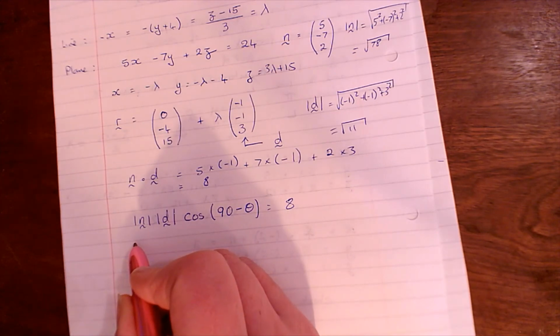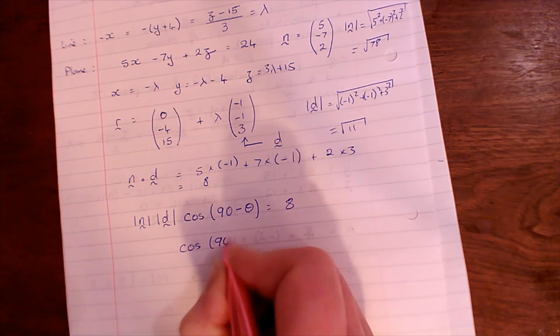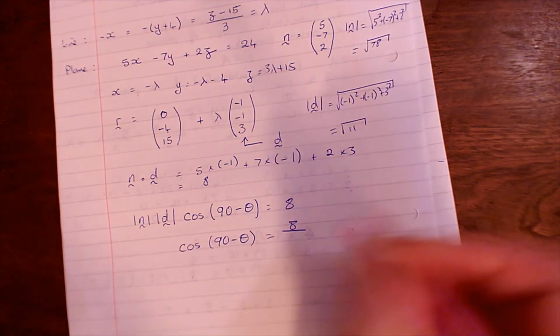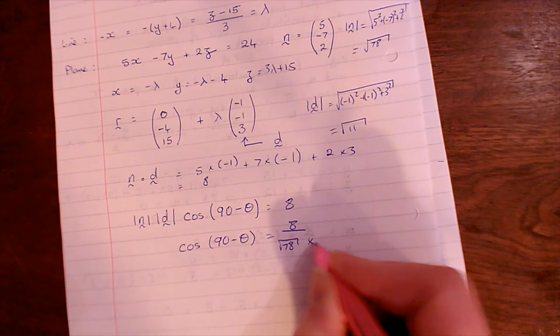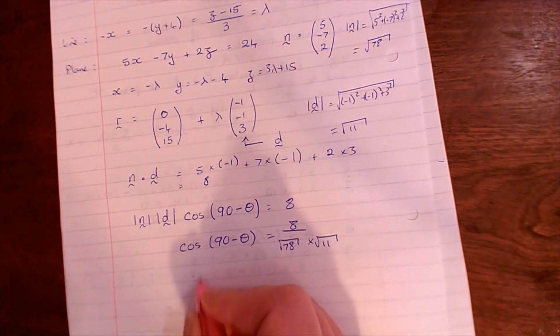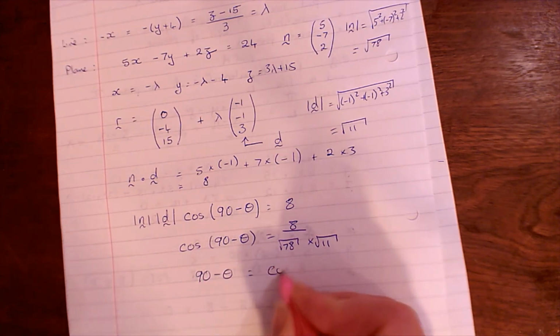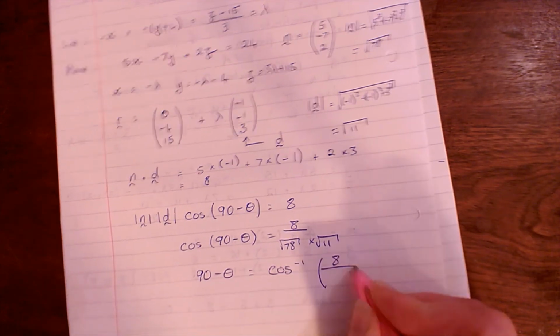And we can put those numbers in, so we can rearrange this. So cos of 90 minus theta equals 8 over these magnitudes multiplied together, so root 78 times root 11, and that gives you that 90 minus theta is cos to the minus 1 of this thing.